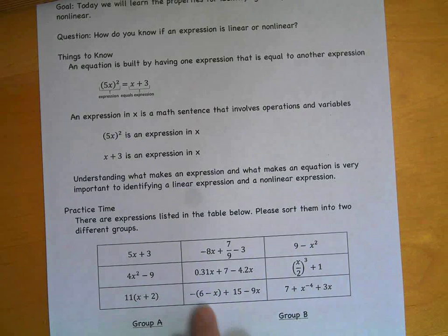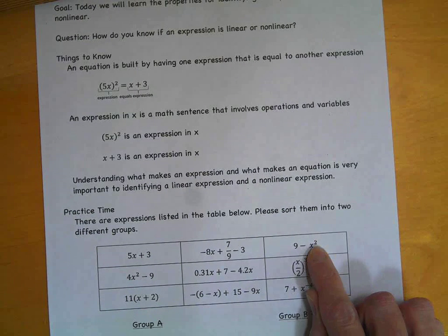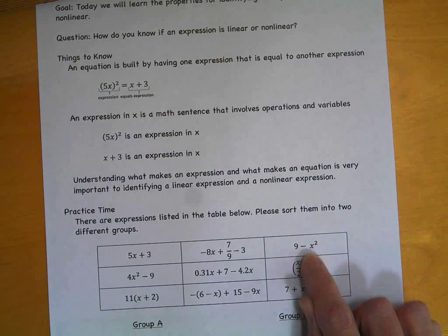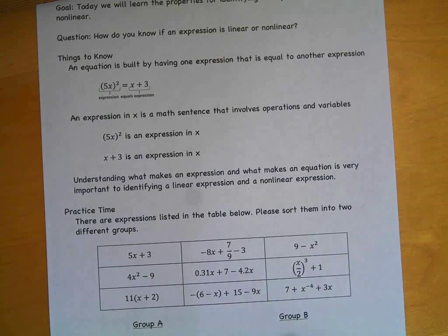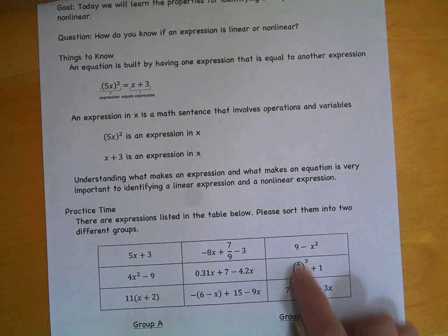This one is just x. It's being subtracted from 6 and then multiplied by a negative. This one is just x being multiplied by a -9 coefficient. This one is x squared. So I notice a difference there. And x squared is being subtracted from 9.